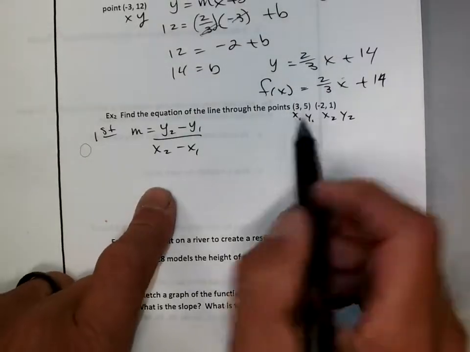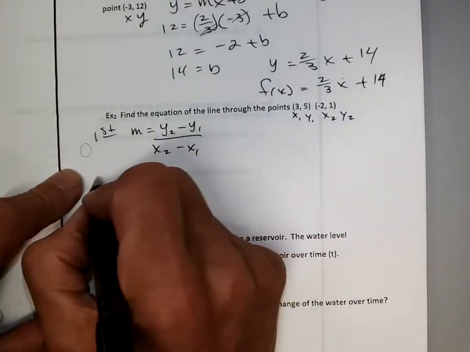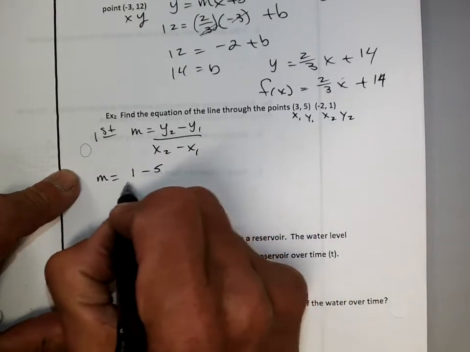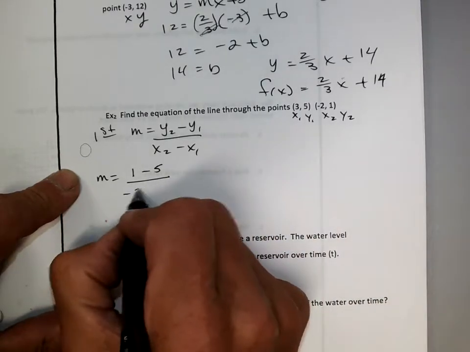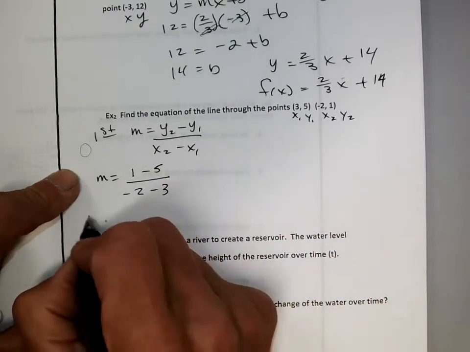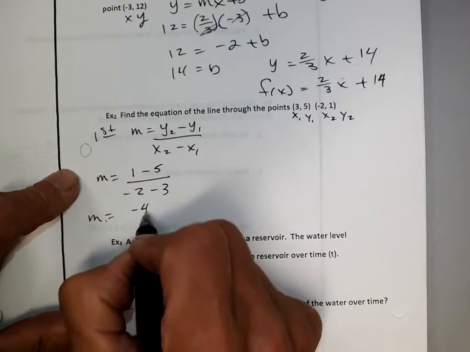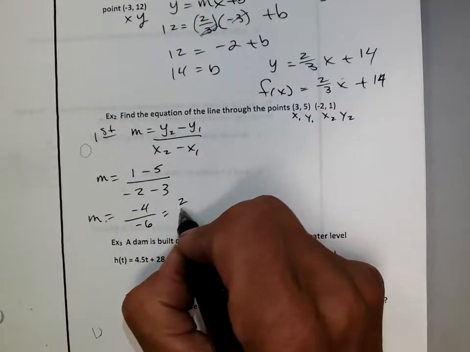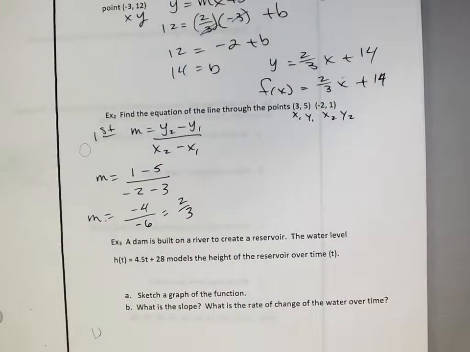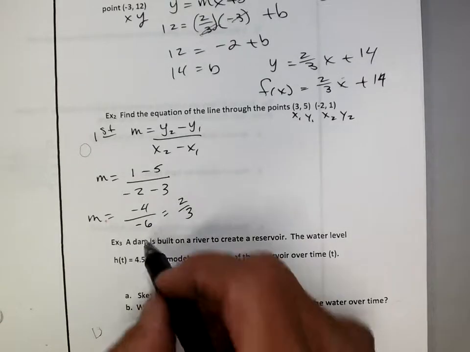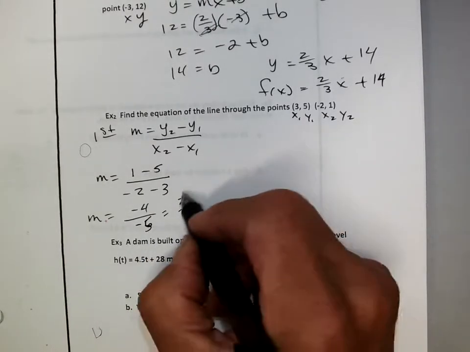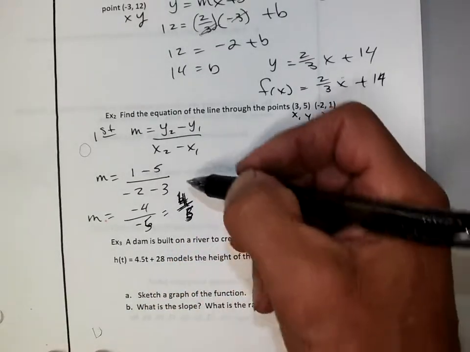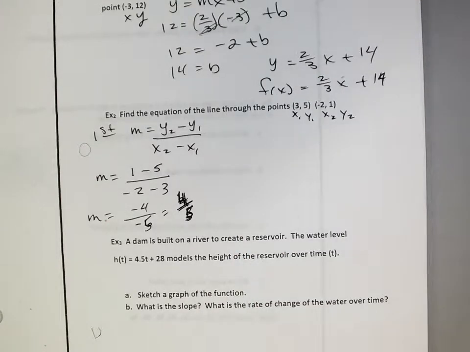Anyway, plug them in. My slope is going to be 1 minus 5 over -2 minus 3, which is -4 over -6, or 2/3. How am I doing? How did you get 6? No, -5? Yes, thank you. How about 4/5? How's that for an answer? Thank you. How about positive 4/5?